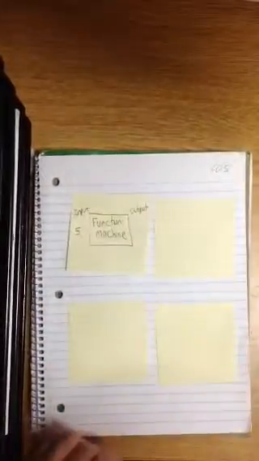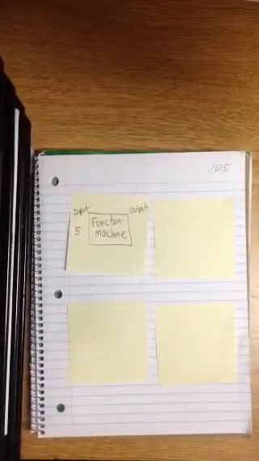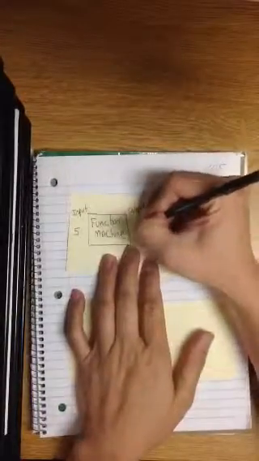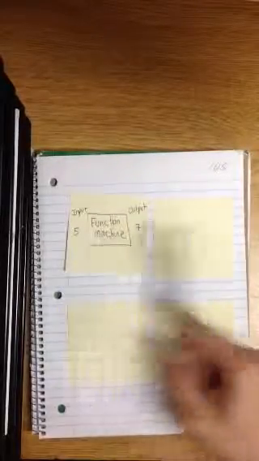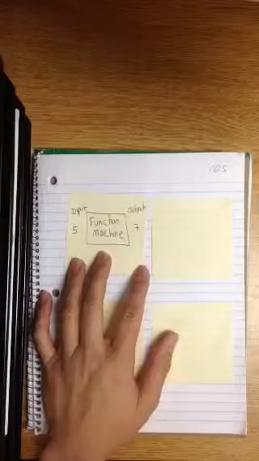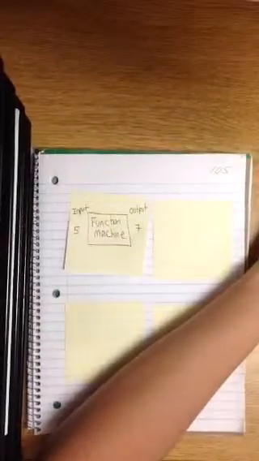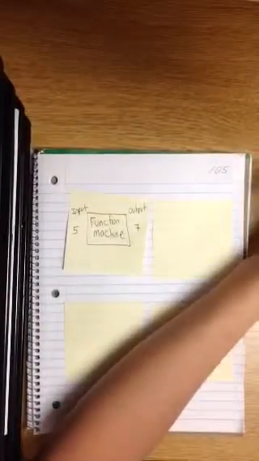So, for example, let's start very easy. You put a 5 into the function machine. It might come out as a 7. How do you turn a 5 into a 7? Any suggestion, class? Think about it. Pause.